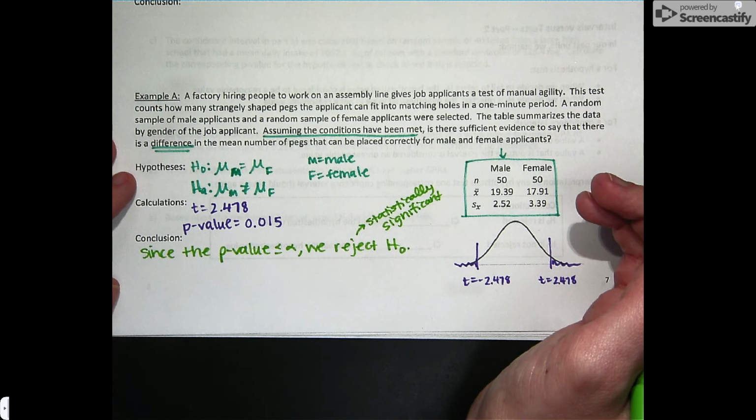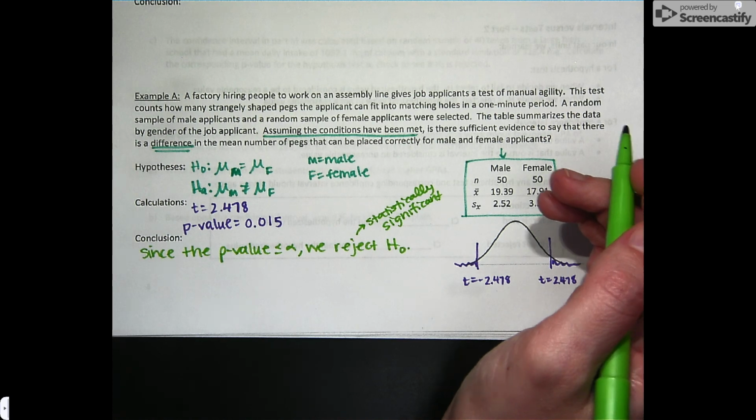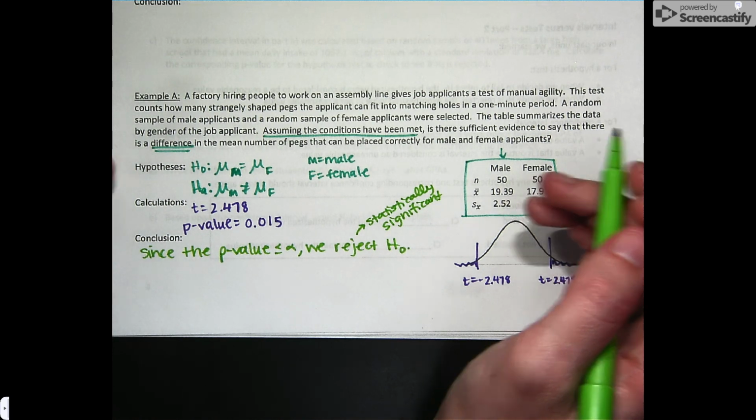So then we need to talk about what is true about our evidence. So since the p-value is less than or equal to alpha, we reject the null hypothesis.